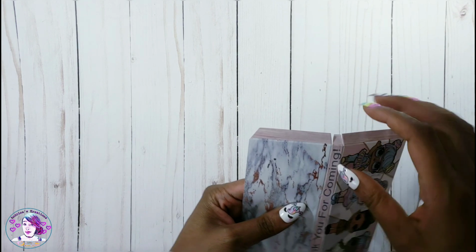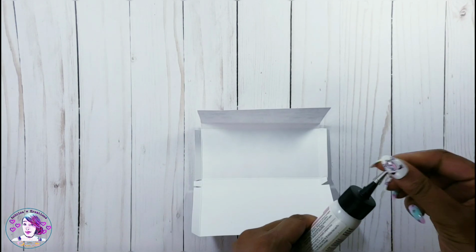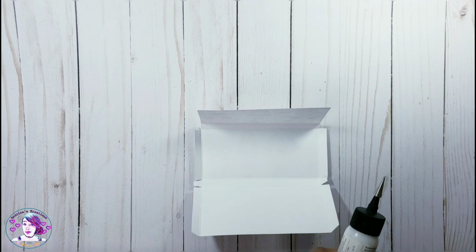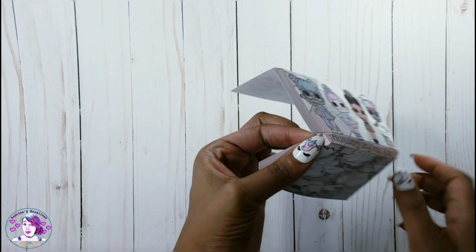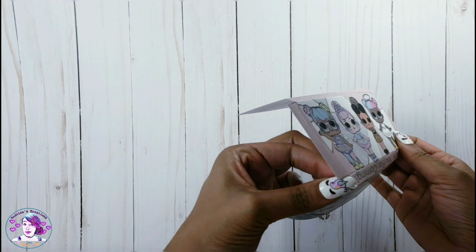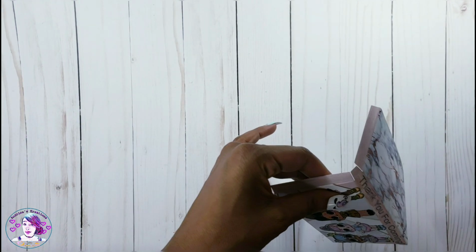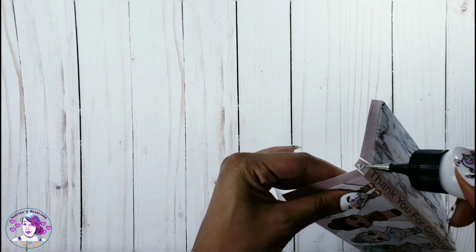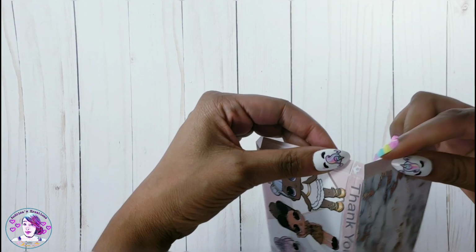This small tab, you're going to glue it in the bottom. So you're going to put some glue on the small one. Hold it a little bit till it dries. And do the same thing for the other side. Again, you can also use double-sided tape.